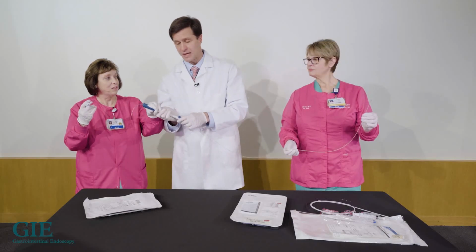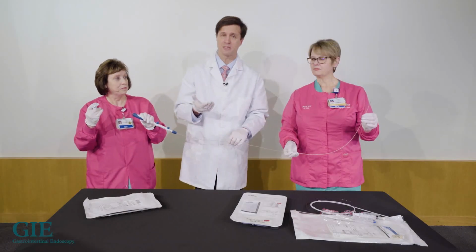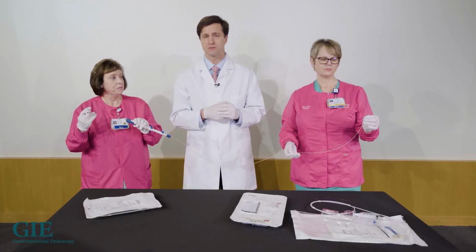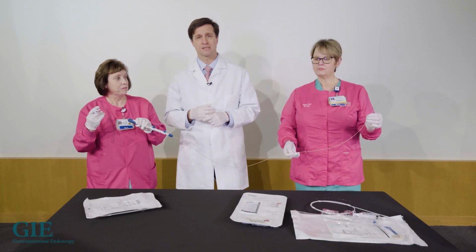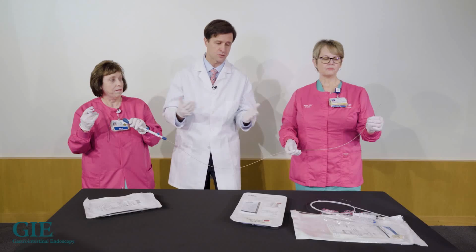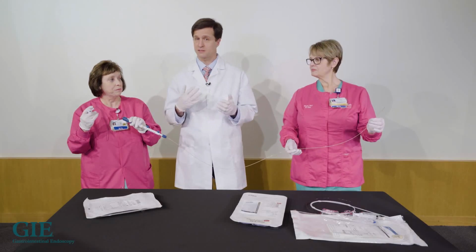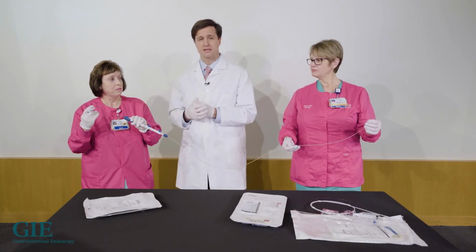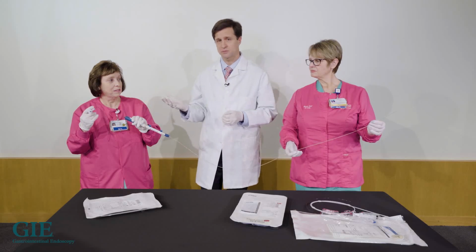So once it's out, then you're going to biopsy the side of a cyst wall, the mural nodule, the solid portion of the pancreatic cystic lesion, which is the purpose of the tool. So when you do this, you'll actually have a tactile sensation. I'll let Pat talk about that from the technician or nurse perspective.